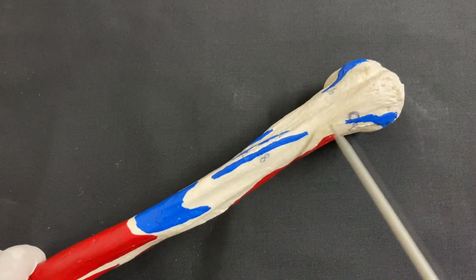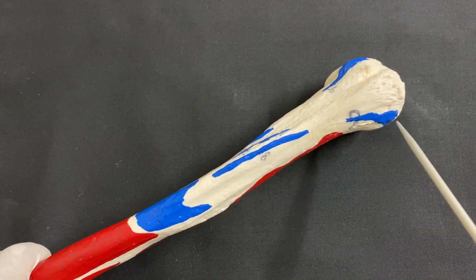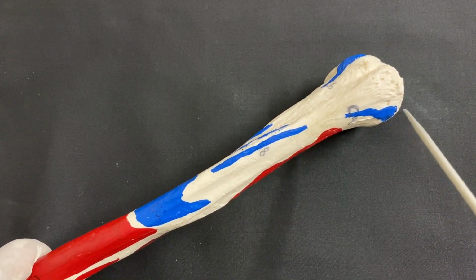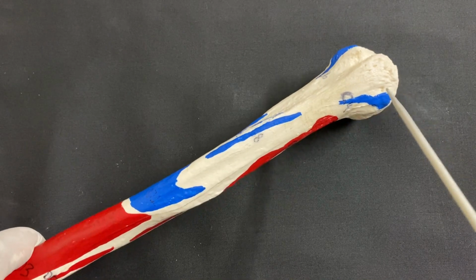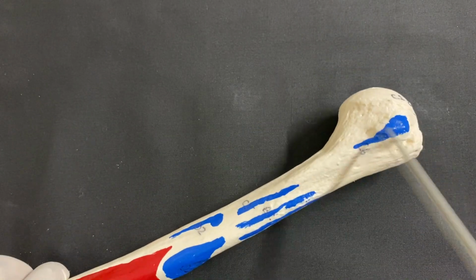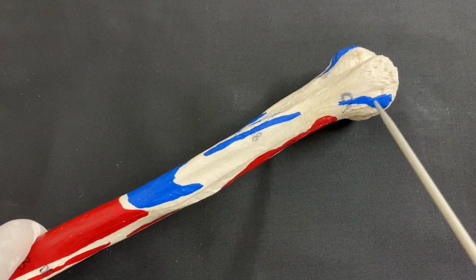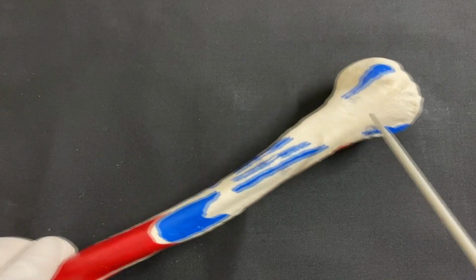Then we talked about a structure that is present on the lateral surface. It is called a greater tubercle. The greater tubercle has insertion of three muscles: supraspinatus, infraspinatus, and teres minor muscle. On the lesser tubercle we have the subscapularis. On the greater tubercle we have supraspinatus, infraspinatus, and teres minor muscles.